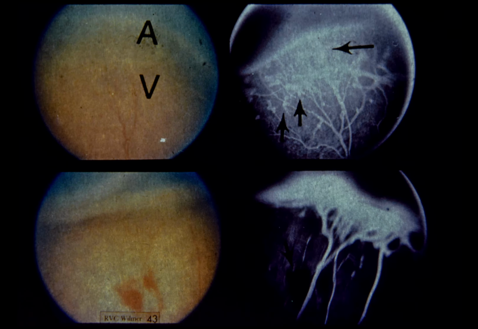Slide 43. Acute proliferative RLF, stage 2 active. This premature infant was born at 6.5 months gestation and had a birth weight of 1 pound 15 ounces. He was first examined at age 3 months. Upper left, in temporal periphery near the equator, note proliferation of vessels just posterior to demarcation line between vascularized retina V and avascular retina A.